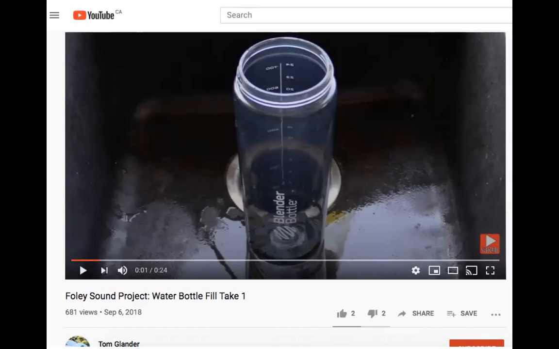So one quick observation that you can do at home just to reinforce this is to listen next time you fill up a water bottle or a glass. So here is the sound. I'm going to attempt to play it.